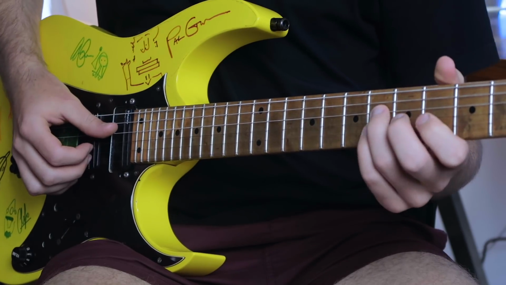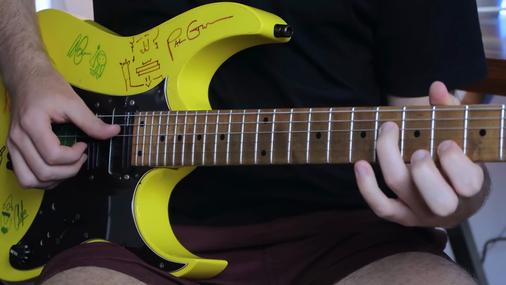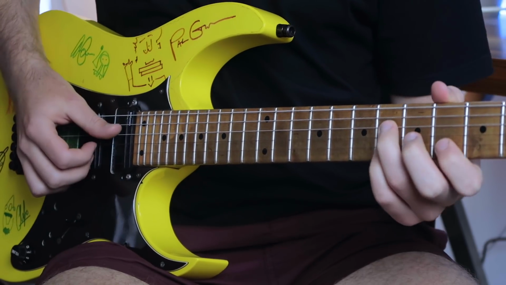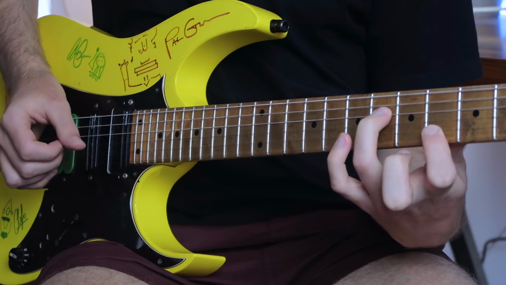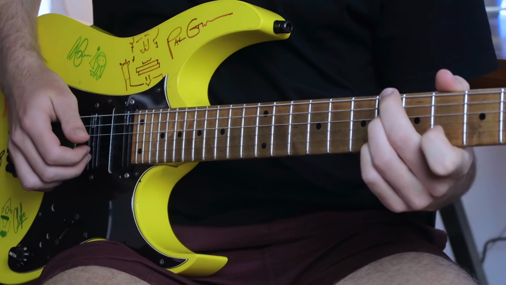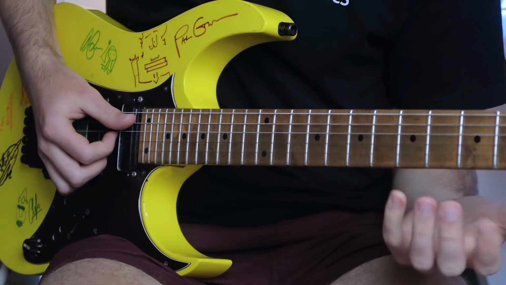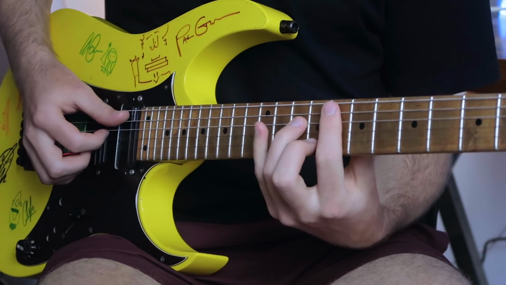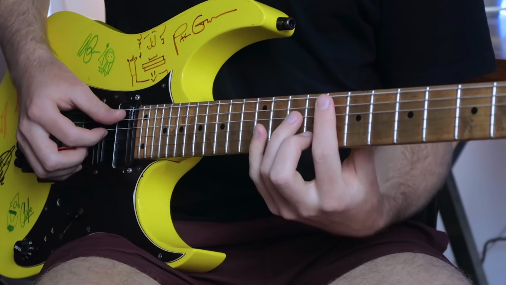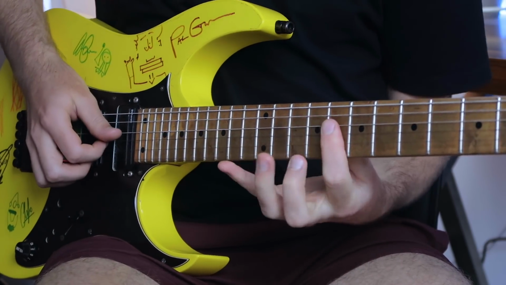Some phrasing there, a slide. Notice I hammer in to that 6th there. Sounds quite nice. That would be a 5th. And I hammer onto that 6th. That's just a nice chord that I like. And then the second half, I change the structure, the root notes a little bit. Some hammer-ons.